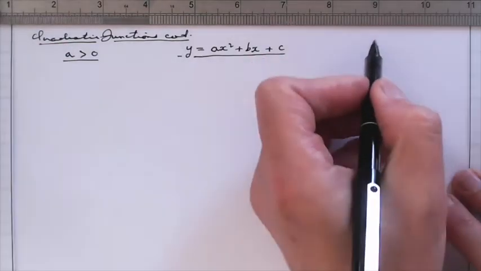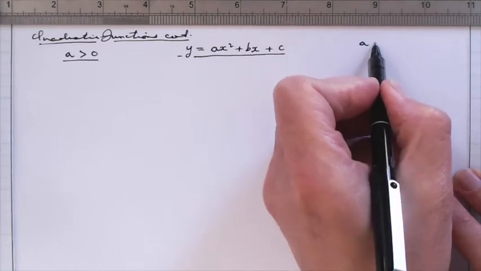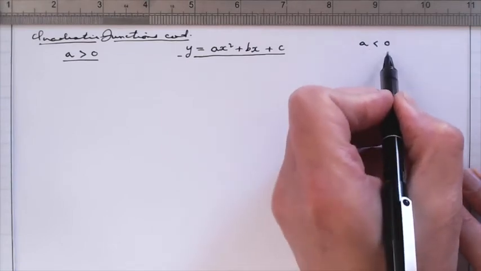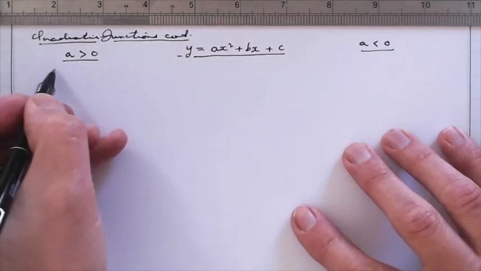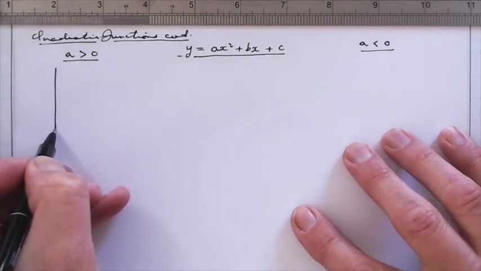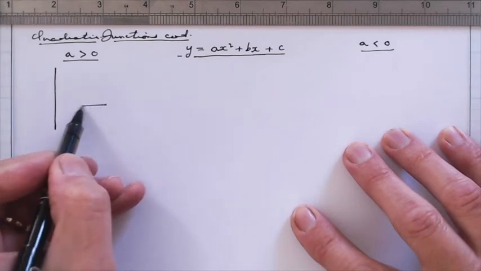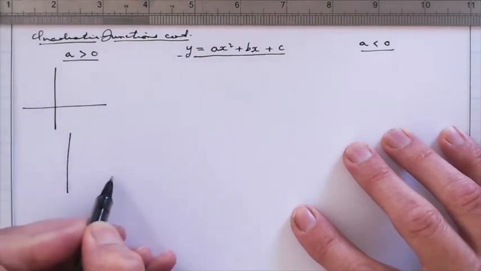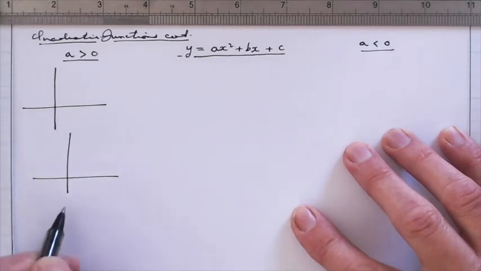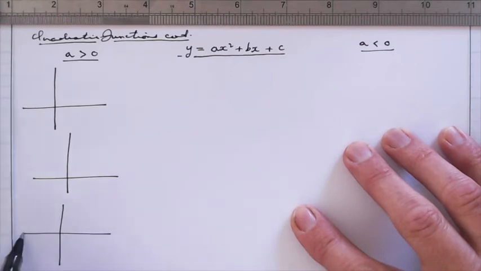And then on this side, in a moment, I'm going to look at the same thing, but for a less than 0. Okay? Here are some coordinate axes, and I would like to have 3. Something like that, I think.